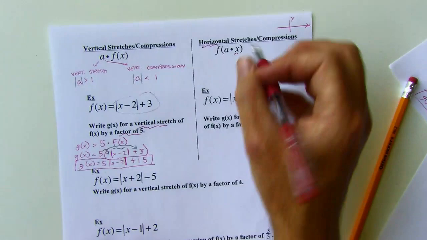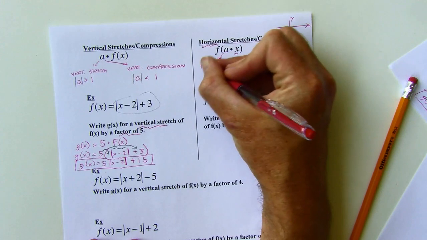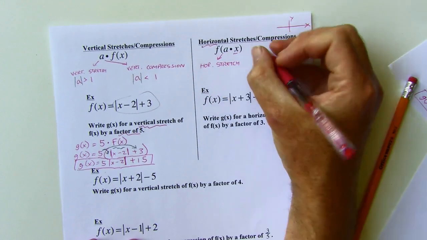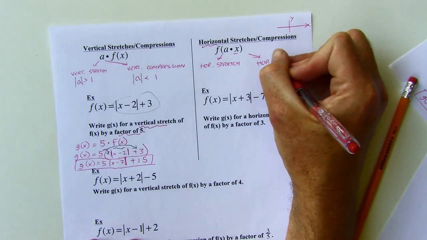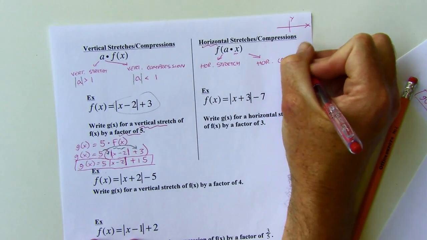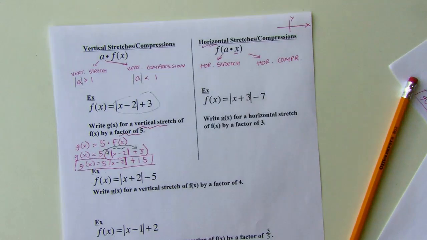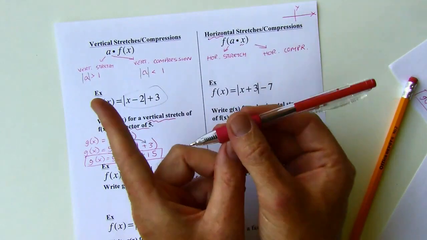All right, so over here we've got 2 different brands: a horizontal stretch and a horizontal compression. I'm just abbreviating there in the interest of space. A horizontal stretch is going to give me a wider graph, those points are moving out.